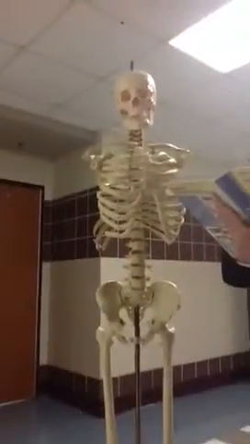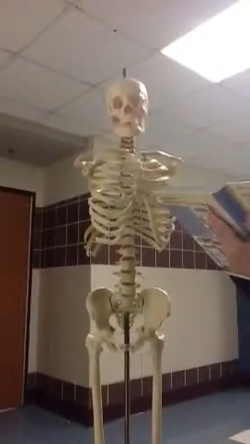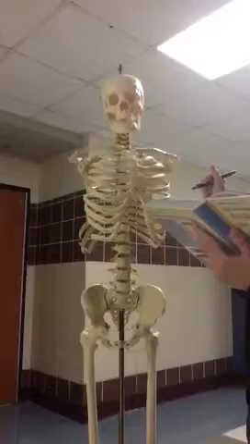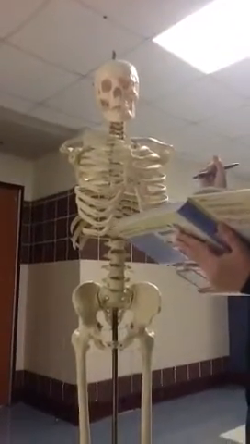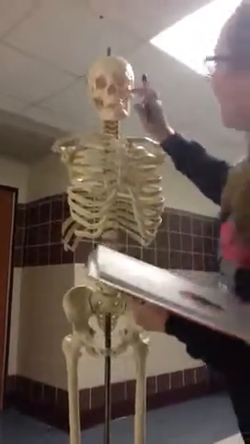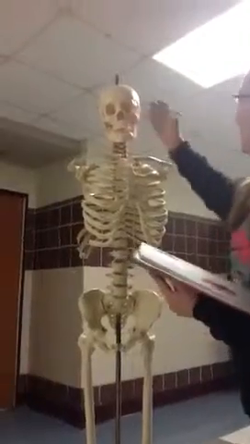And then you have your zygomatic bones, which are your cheekbones, and they are right here on each side, right where your cheekbone is.